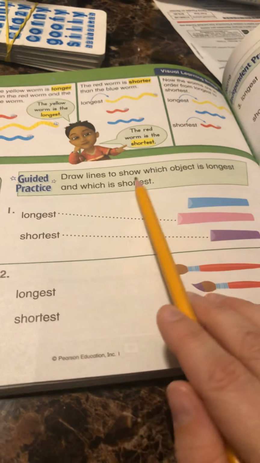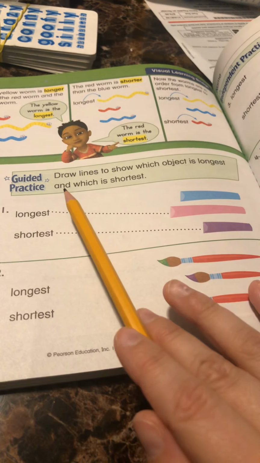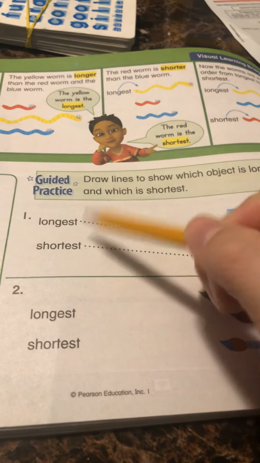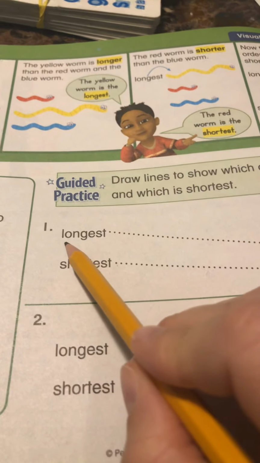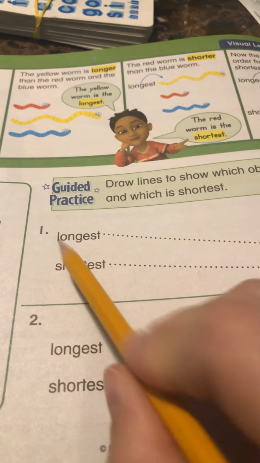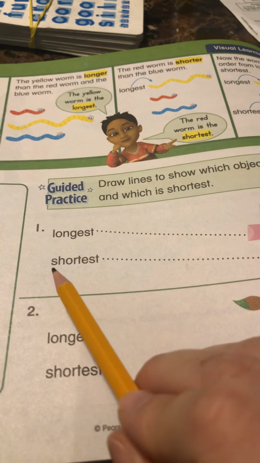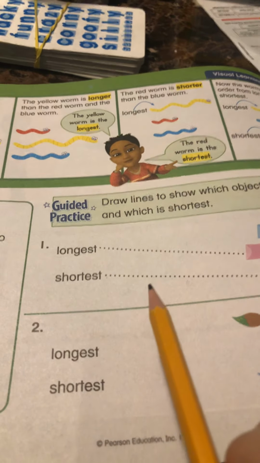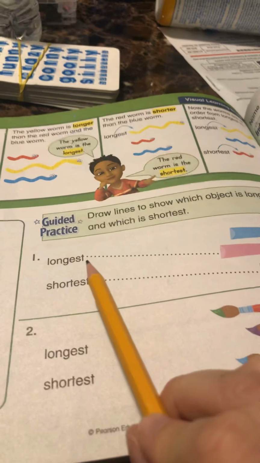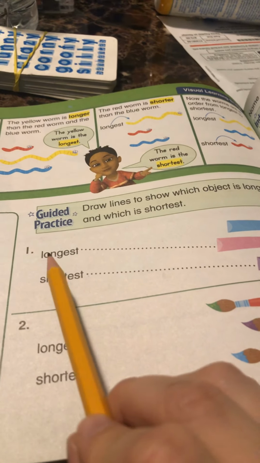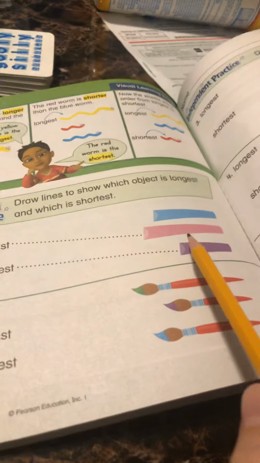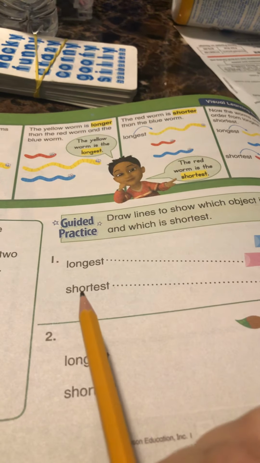Number 1 shows me how to do this. It says, draw lines to show which object is longest and which is shortest. They chose the words longest and shortest and put them to the side. Longest starts with the L, like L, longest. Shortest starts with the sh sound. S-H makes the sh sound. They want us to draw a line from the word longest to the longest object, and the word shortest to the shortest object. And look on the side.